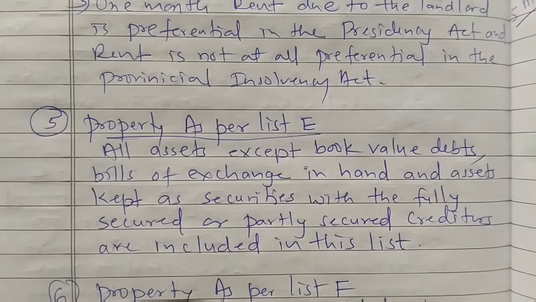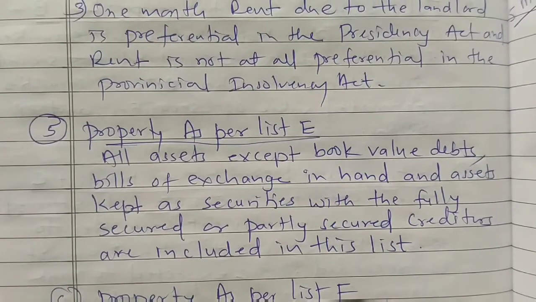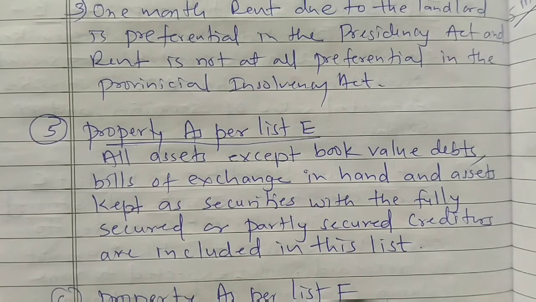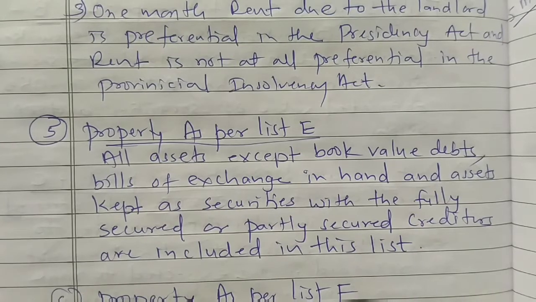So lists A, B, C and D, these items are listed under the liability side. List A is referred to as unsecured creditors, list B secured creditors, list C partly secured creditors, and list D preferential creditors. Now let's see the asset side, the items listed as property as per list E, bad debts as per list F, and lists G and H.